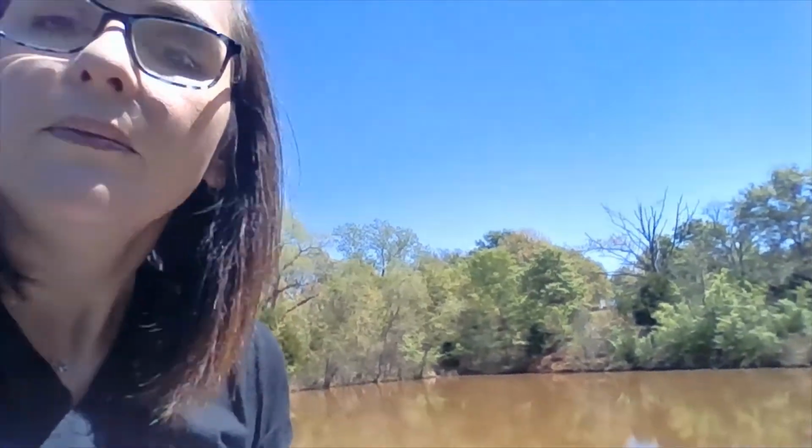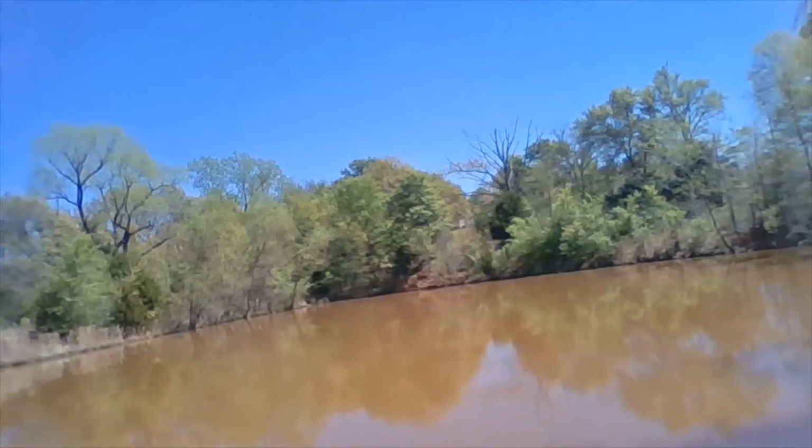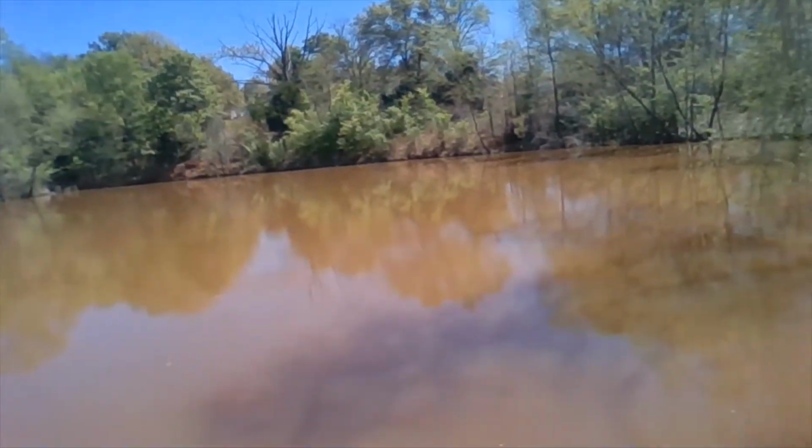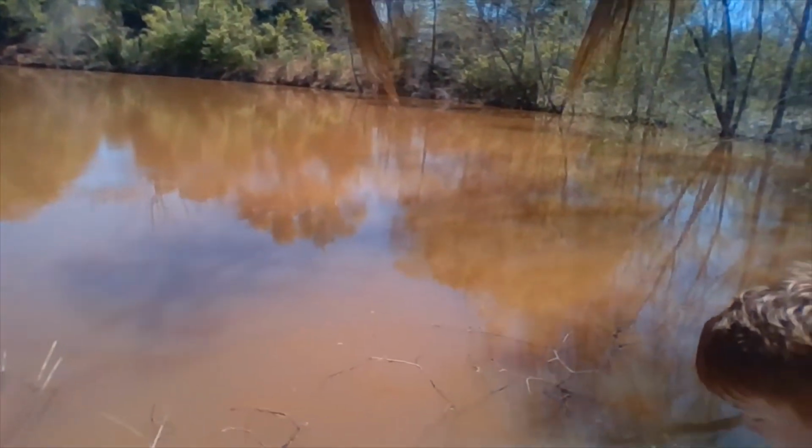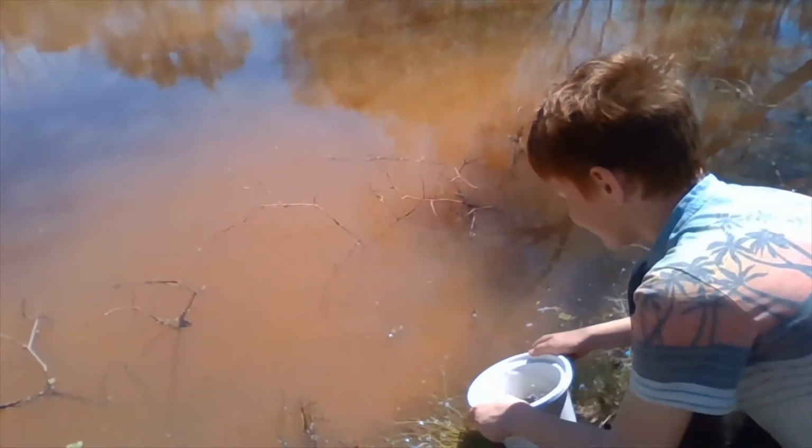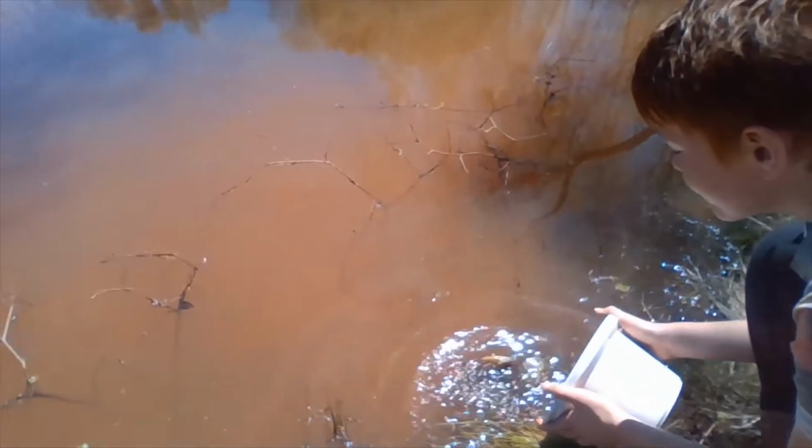So we are going to release the two fish that my son caught this morning. And then I'm going to take a drop of this pond water and put it under a microscope for you to look at, okay? And we're going to see what kind of little critters we see in there. So, Thomas, you want to go ahead and release them? And there they go.